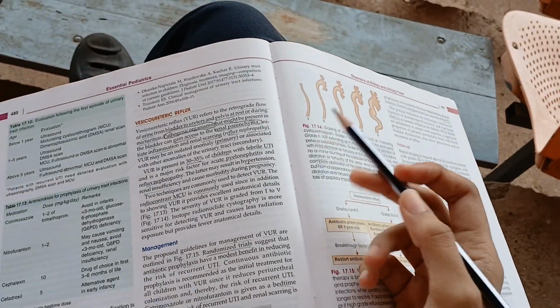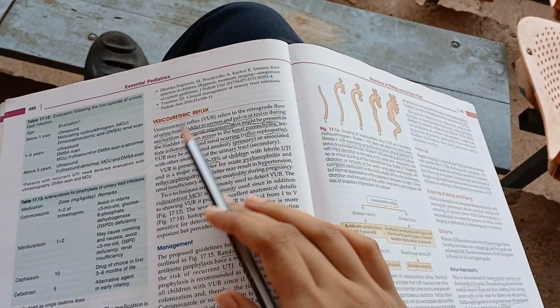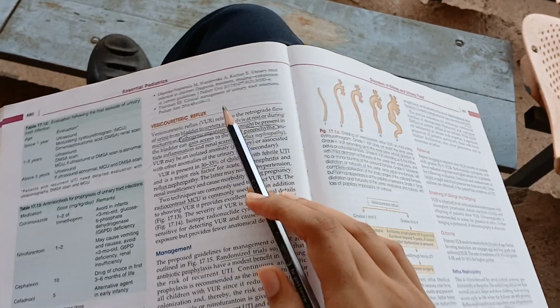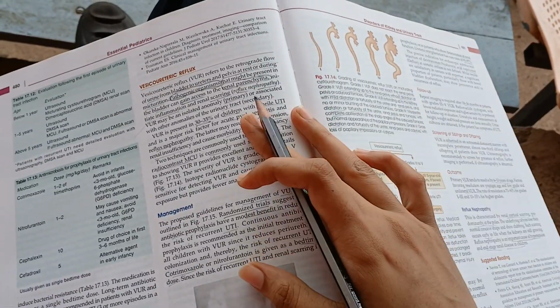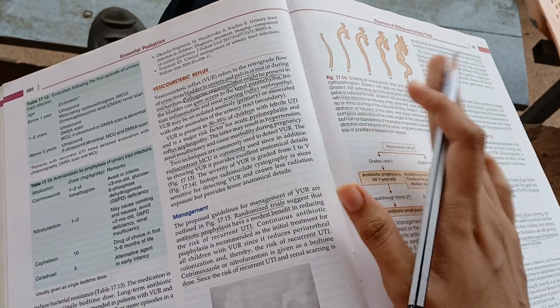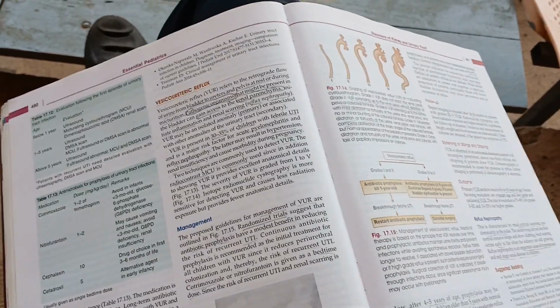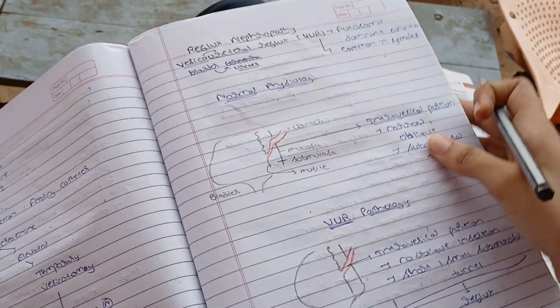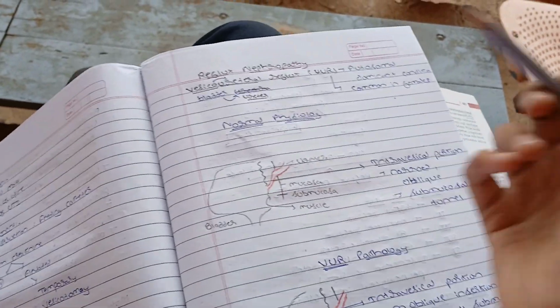Hello everyone, today we'll be seeing the topic vesicoureteric reflux, and this is the pediatrics book Ghai, and I'll be trying to explain to you guys from my notes because it's easy to understand.